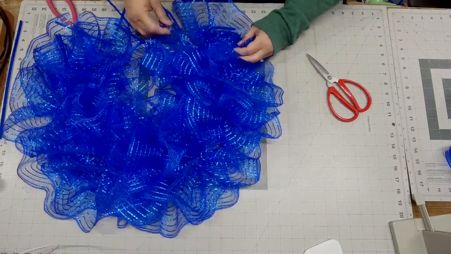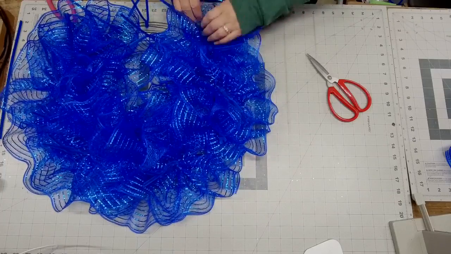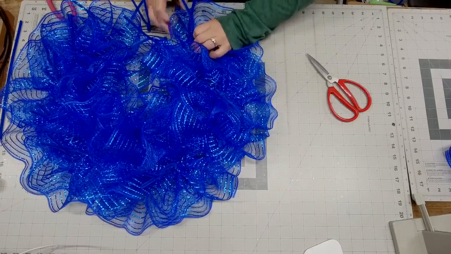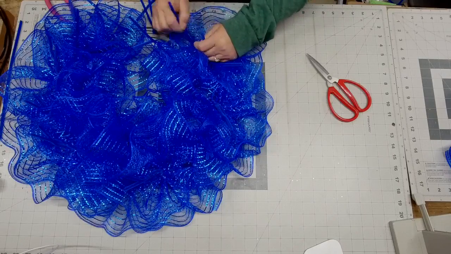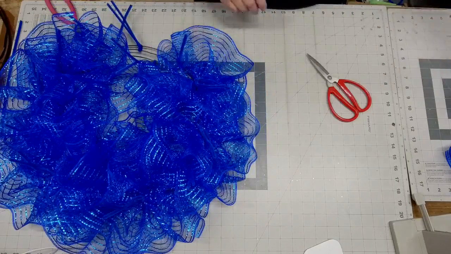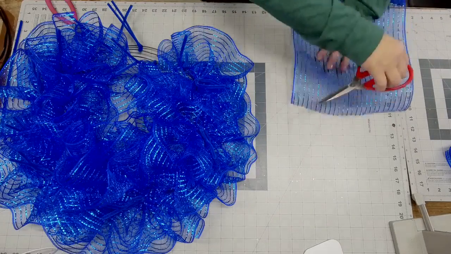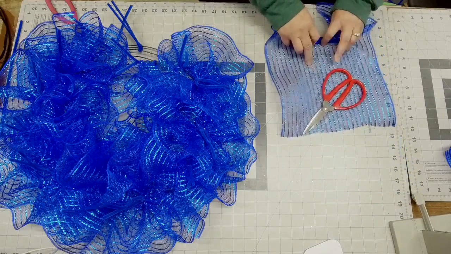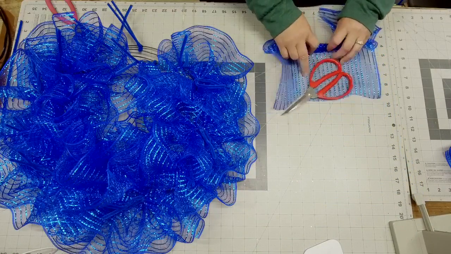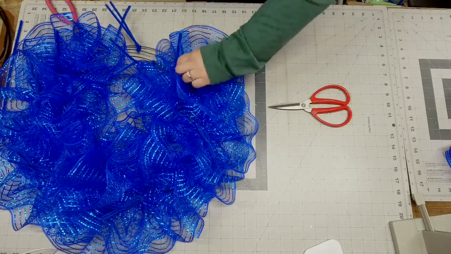So we're in that transition. Pipe cleaner to the left. Prep a little bit above and below the next one. Move those out of the way. And I'm really only gathering maybe a ½ inch of mesh at a time.